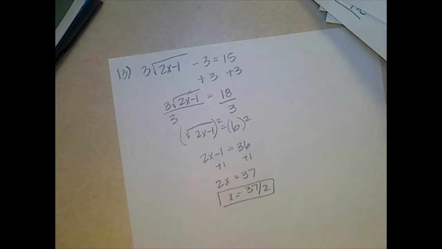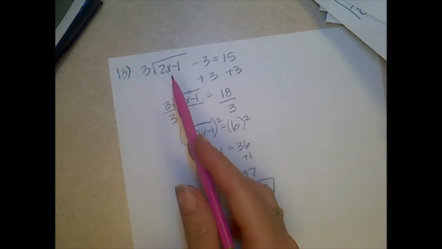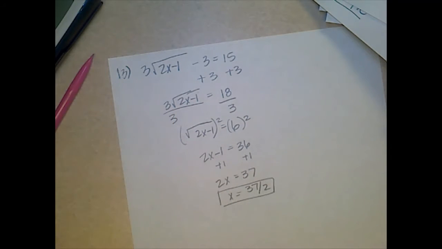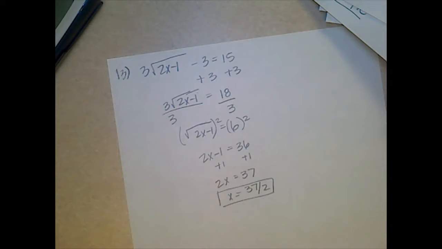Again, make sure you go back and you check that and make sure that it works. So you'll plug that value back in for x, but just for the interest of time, I'm not doing that because this video will be 80 hours long. I'm not solving the second equation, but it works the exact same. Do it the exact same way. Even though it's a cube root, you will just cube rather than square.